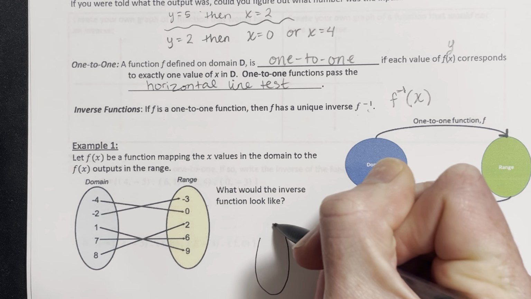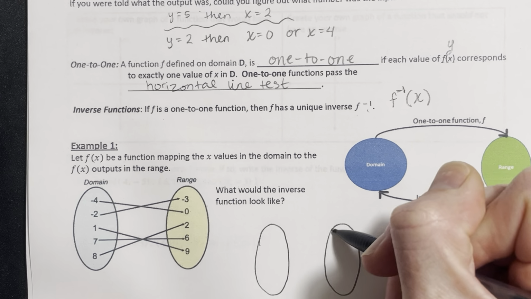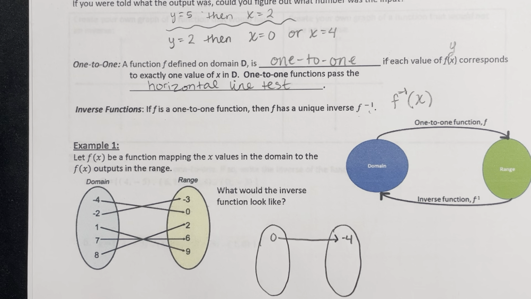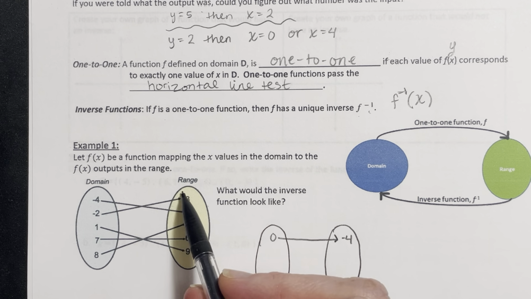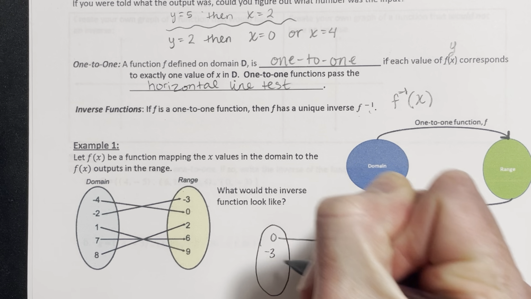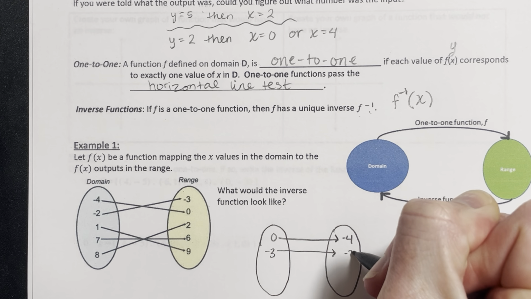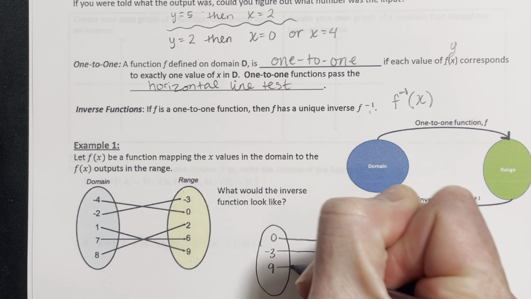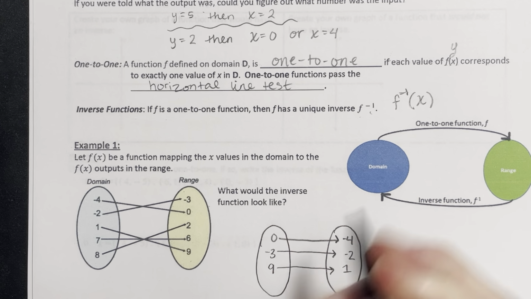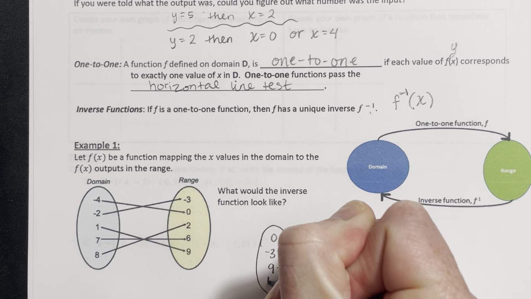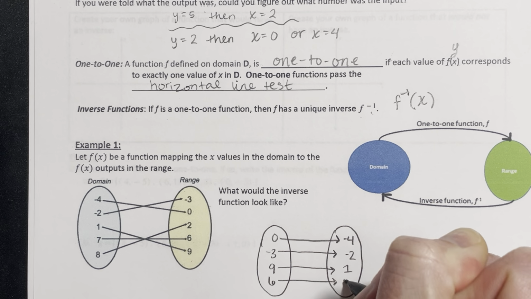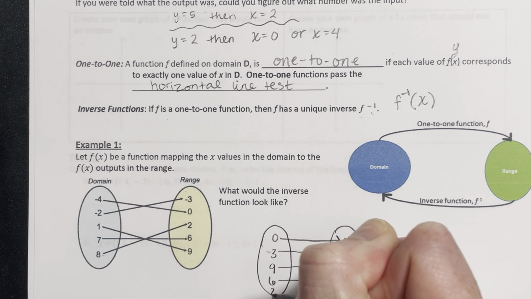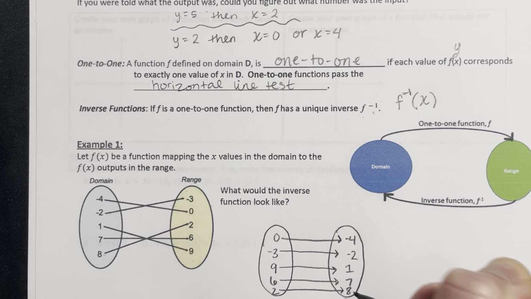So we could redo this mapping diagram and make that 0 go back to the -4. -2 maps to -3, so the inverse would take that -3 back to the -2. 1 mapped to 9, the inverse maps 9 back to 1. 7 mapped to 6, so the inverse takes 6 back to 7. And lastly, the 8 mapped to 2, so 2 maps back to 8.